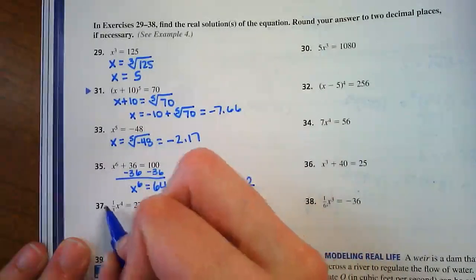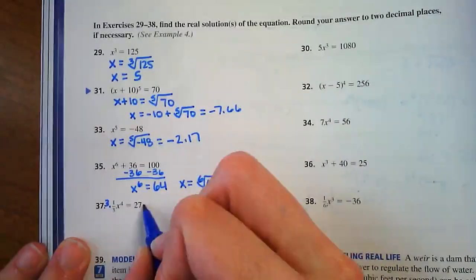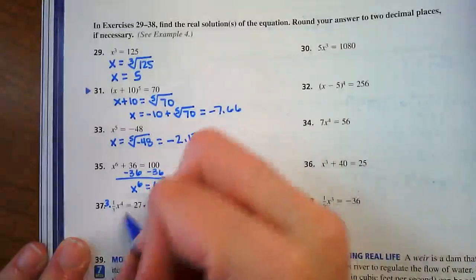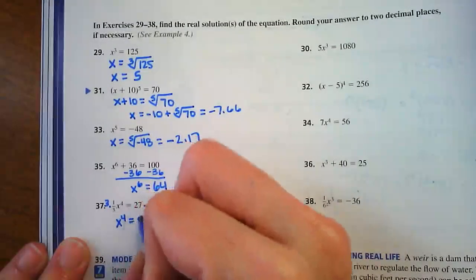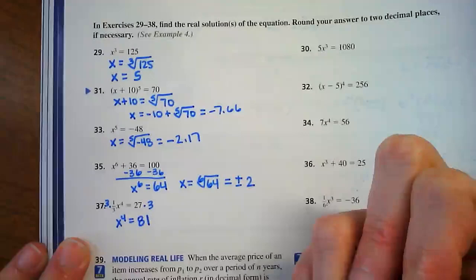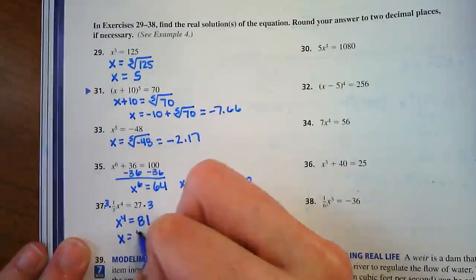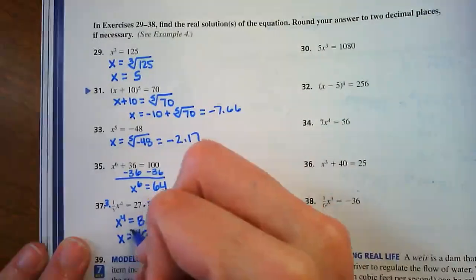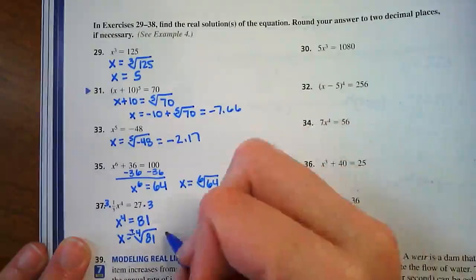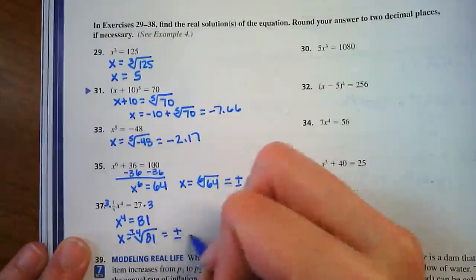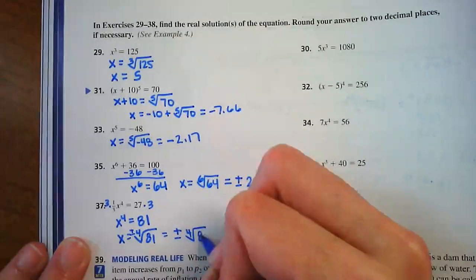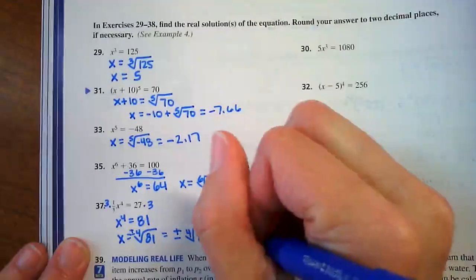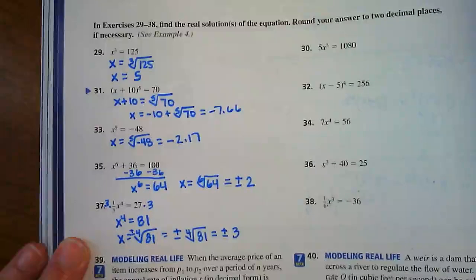Number 37, to get the fraction to cancel, I would multiply both sides by 3. So I have x to the 4th equals 81. I'm going to take the 4th root on both sides, and because I'm doing the 4th root, I'm going to need to do the plus and minus. So I'm taking the 4th root of 81. The 4th root of 81 should be 3. So it's plus and minus 3.